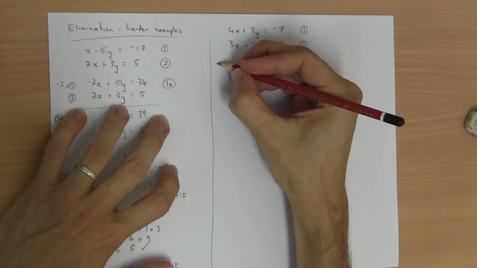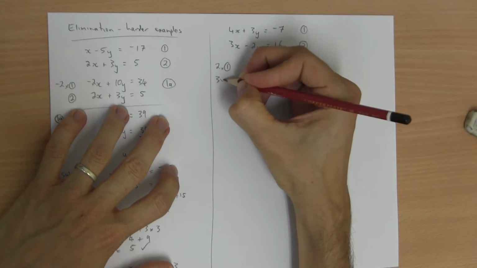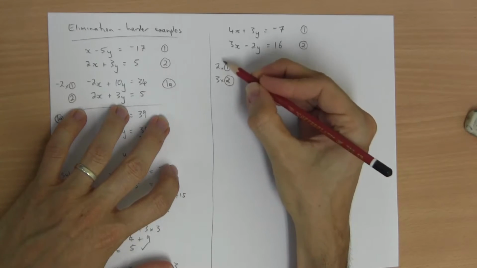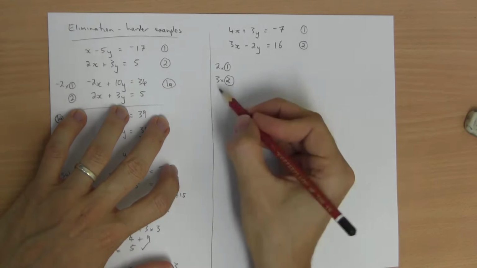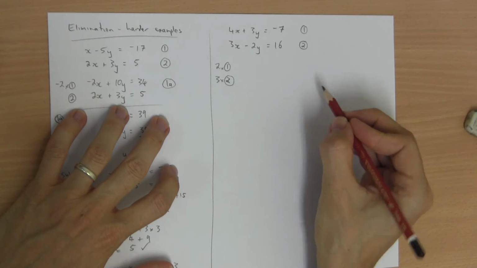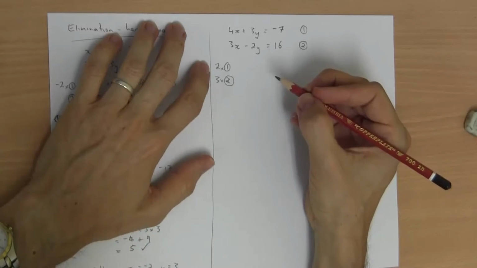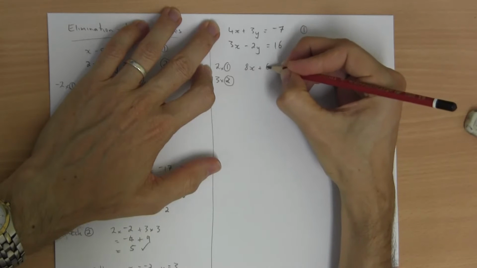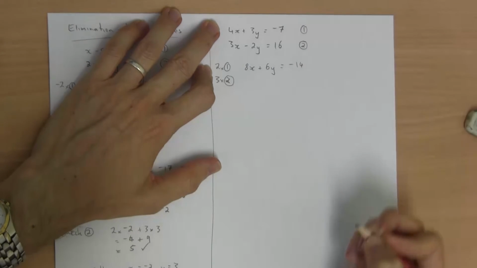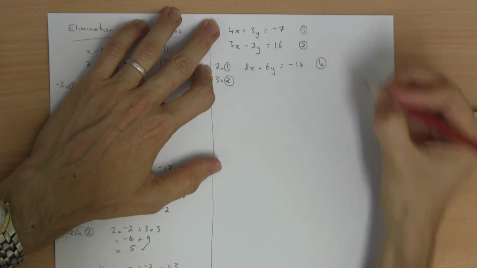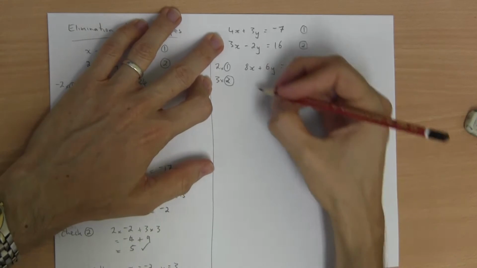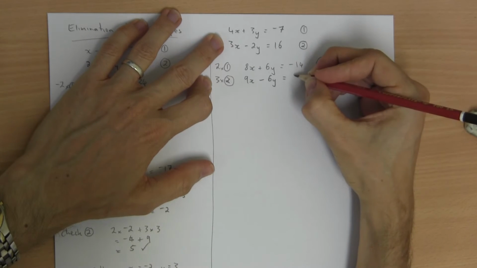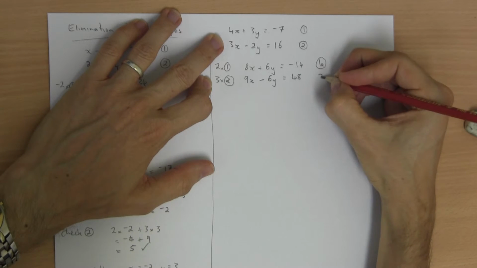Let's try that. 2 times equation 1 and 3 times equation 2. I actually find it helps me to write my strategy first, because then once I've done one of them, I know straight away what I have to do for the other. I don't have to pause and think again. So, 2 times equation 1 is 8x plus 6y equals negative 14. That's 1a. 3 times equation 2, 9x minus 6y equals 3 times 16 is 48. 2a.